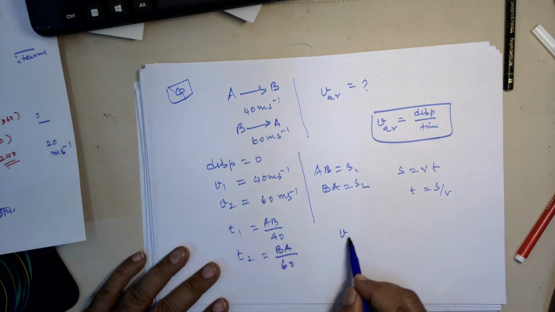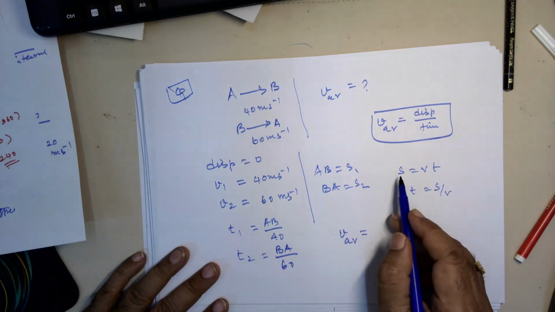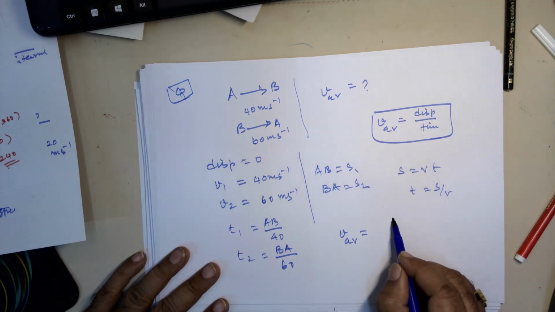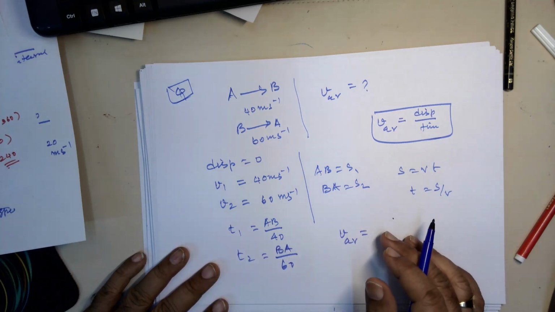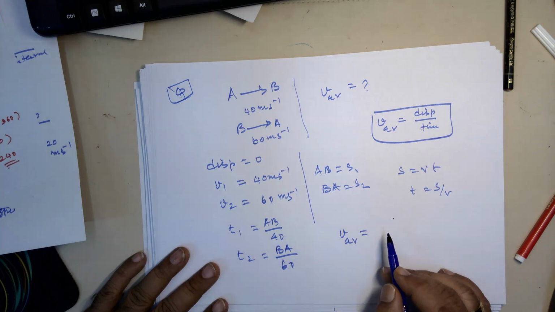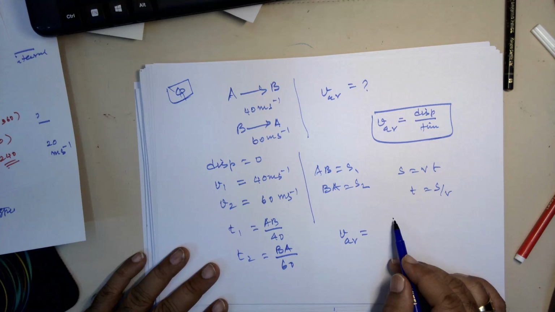Now what is our formula? V average is equal to the net displacement. The net displacement is nothing but 0, because AB plus BA gives the same result. So 0 divided by T1 plus T2.